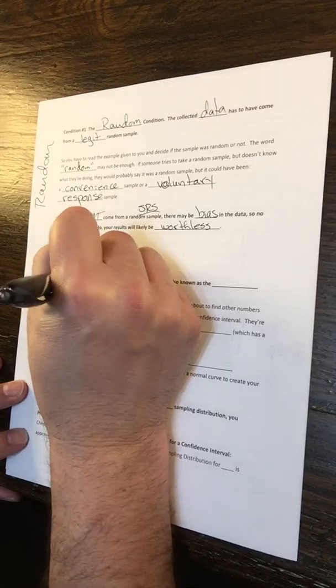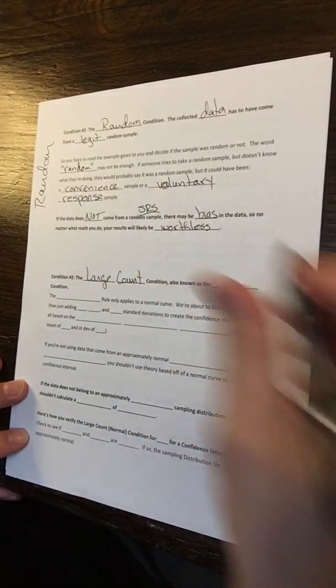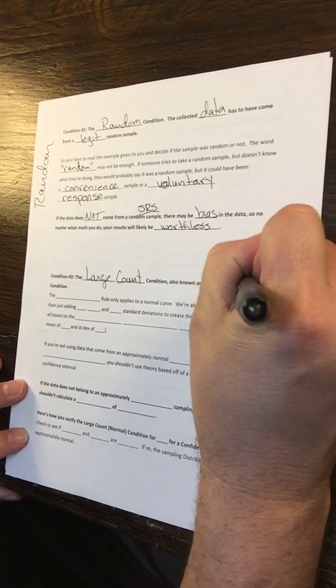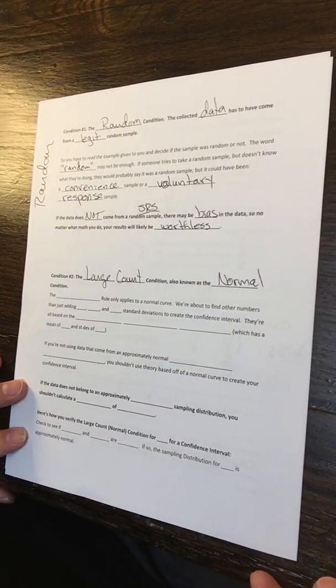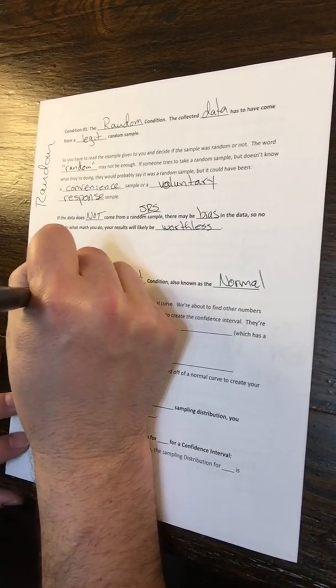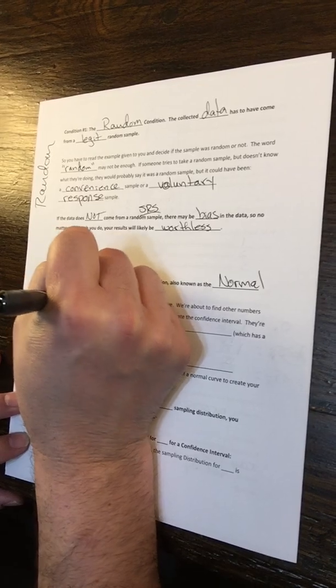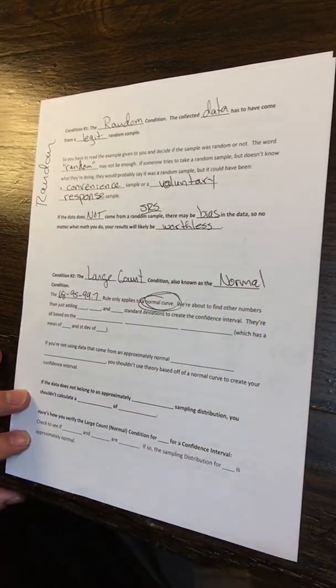Number 2, the large count condition. This is also known as the normal condition. Here's some stuff that we have definitely talked about, including going 1, 2, and 3 standard deviations away. The 68, 95, 99.7 rule only applies to a normal curve.